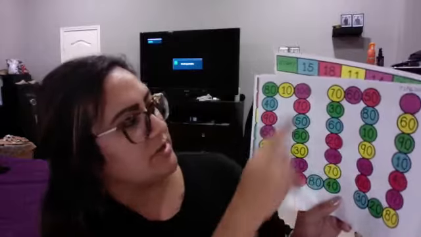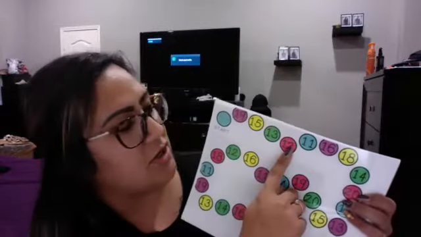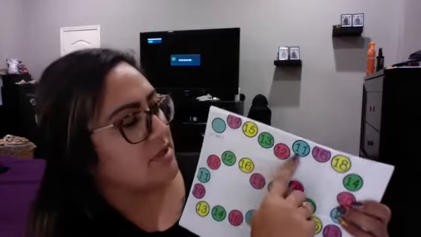To make it more difficult, we have all the way up to 100. It gets more difficult with each game card. And to throw in a variation, there's also the option that if they landed on a 12, they have to tell you that this is the number 12, the number before it is 11, and the number after it is 13.